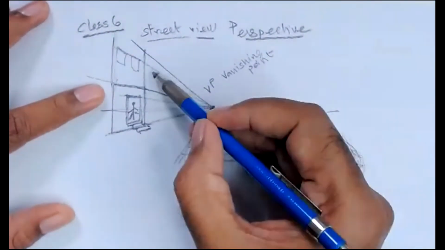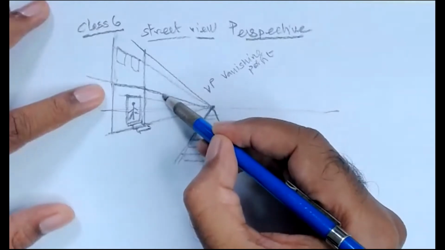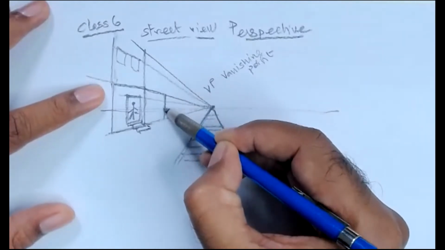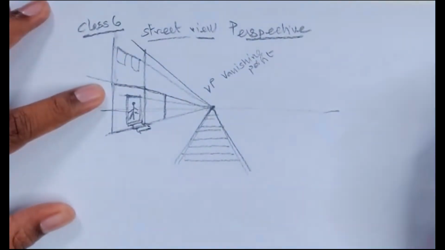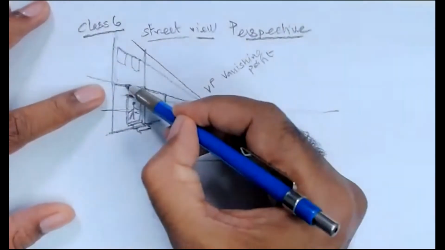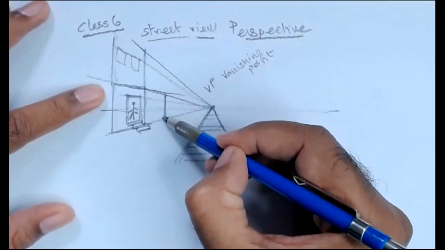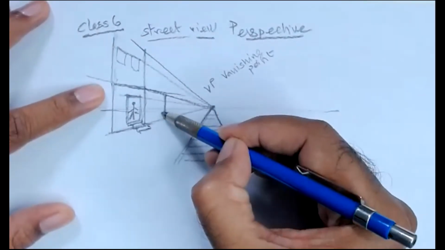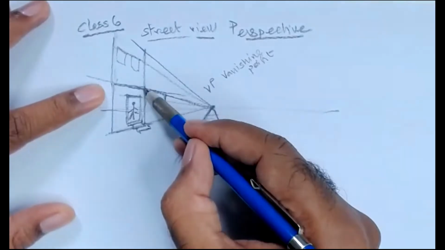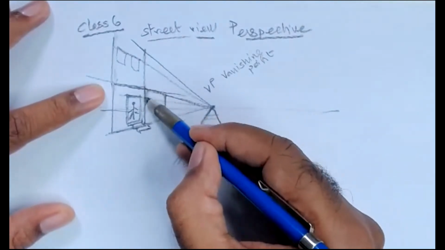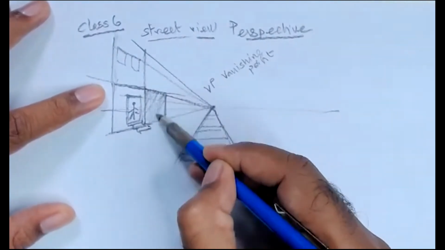All right. Next house has only one floor. It is like this, so you can easily draw. In this line itself, you can draw a line, and this is a house. For this house, they have used some dark paint, so I can make it darker.